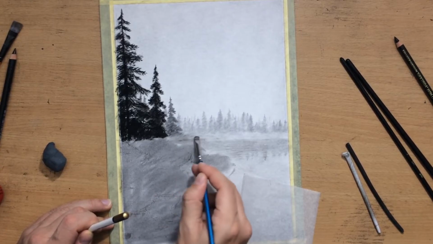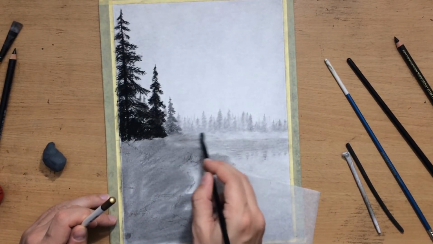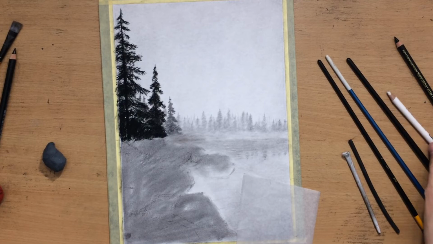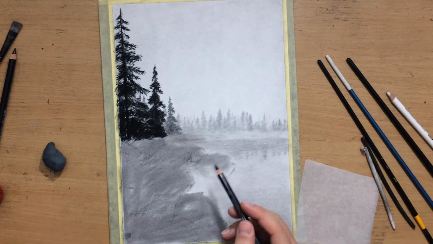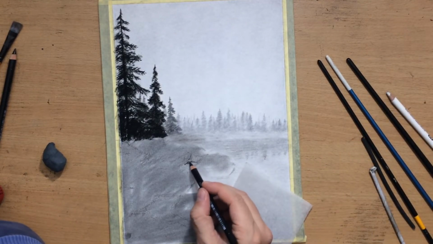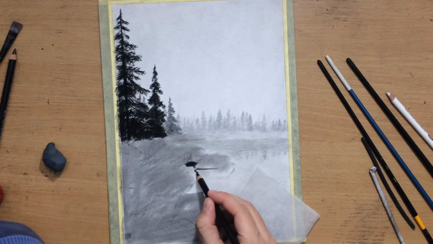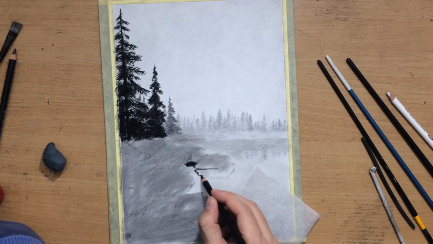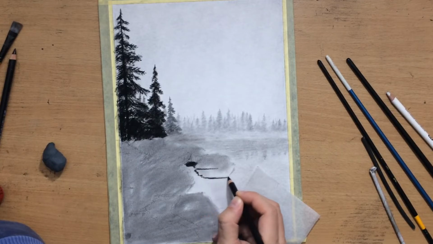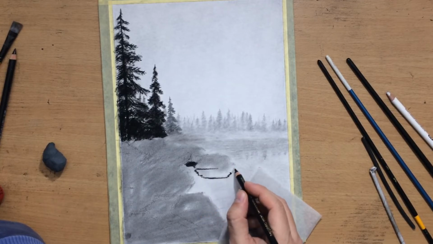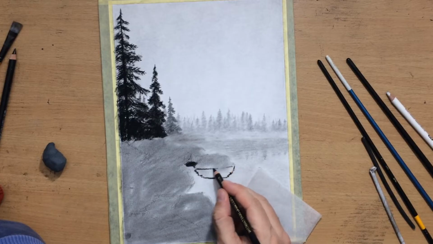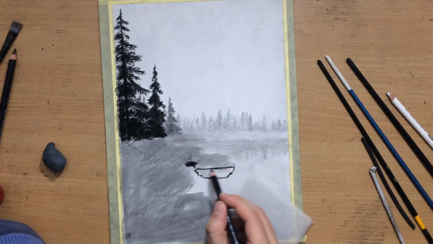I also drew some indications of ripples using a pencil eraser. Like I said, I may rework that a little bit later, but right now I just want to focus on these rocks a little bit. I already did a little bit of sketching to try to give myself some idea about what the shapes are going to look like, but I'm gonna start drawing a little bit more detail here to see where that takes me.